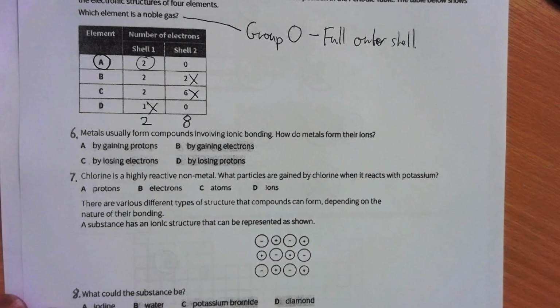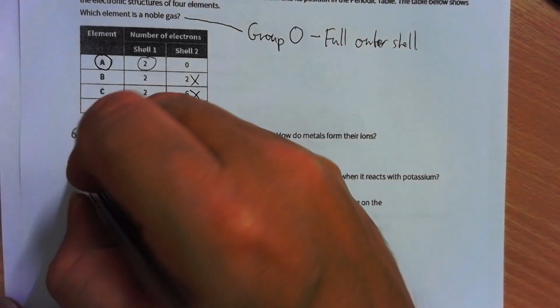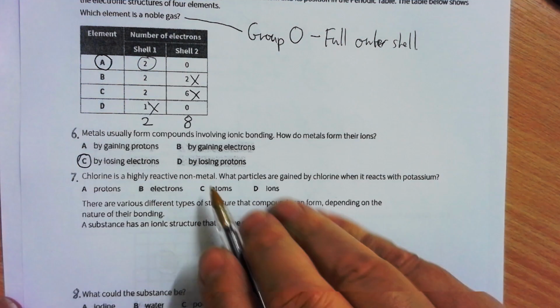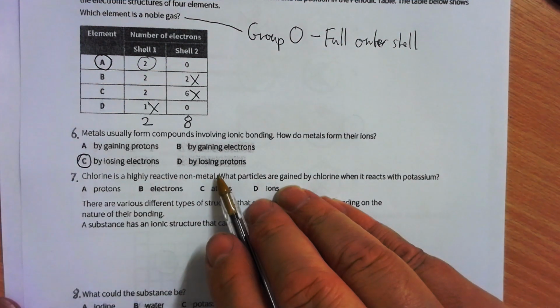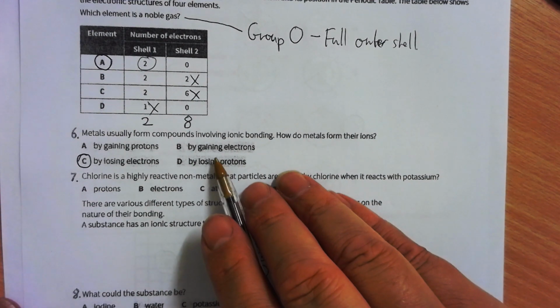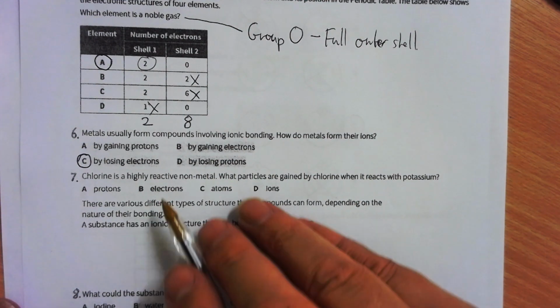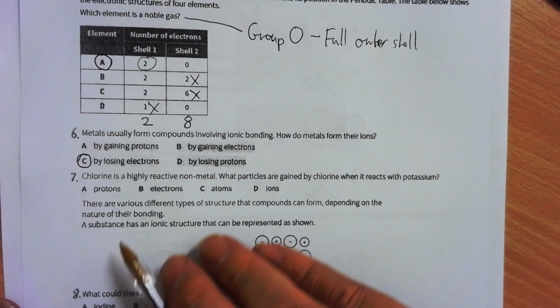So the metals become ions by losing electrons. Okay, you can't lose protons because protons are part of the nucleus, they're completely bound to the material. We know we can't gain electrons because that's not an easy way to make a full shell. And again, you can't gain protons because there's nowhere to get the protons from.